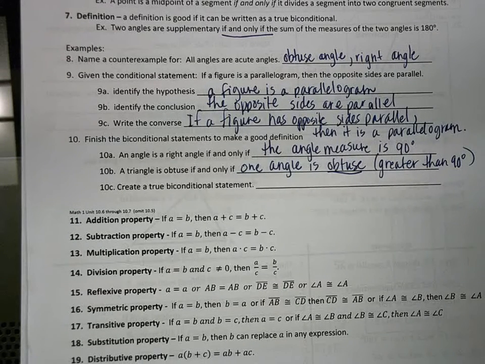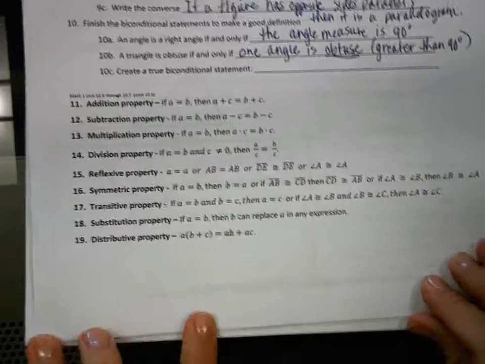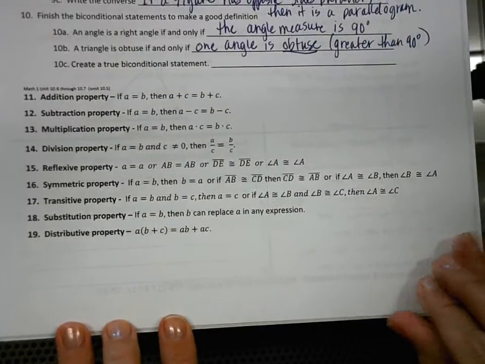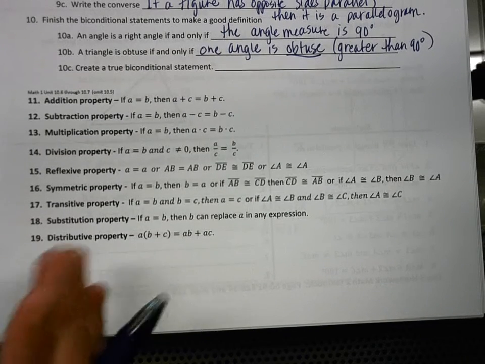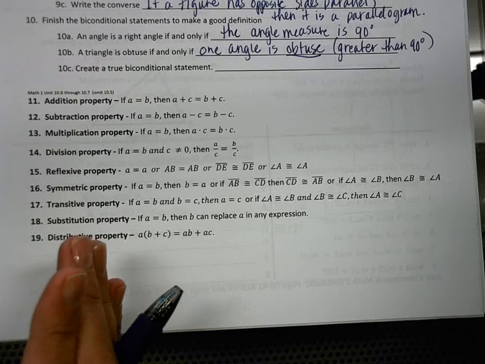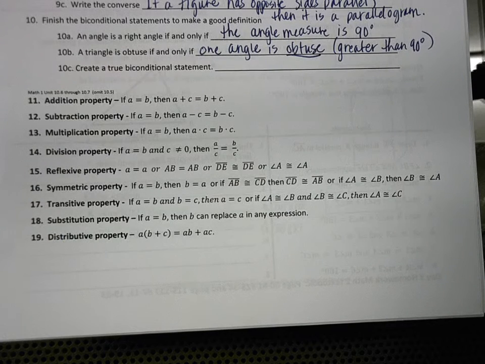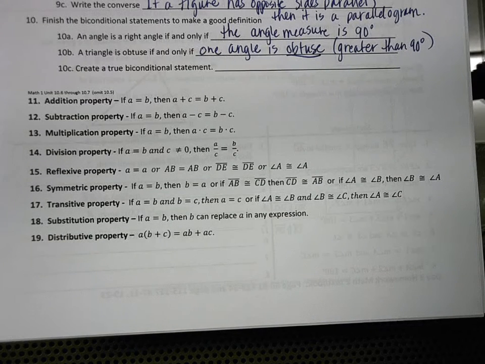All right, moving on. Okay, so we have all these properties. You are going to use these so much when you're writing proofs. Okay, look through them. I'm not going to read all of them to you, but look through them and make sure that they make sense to you. And if they don't, then we need to talk about it.